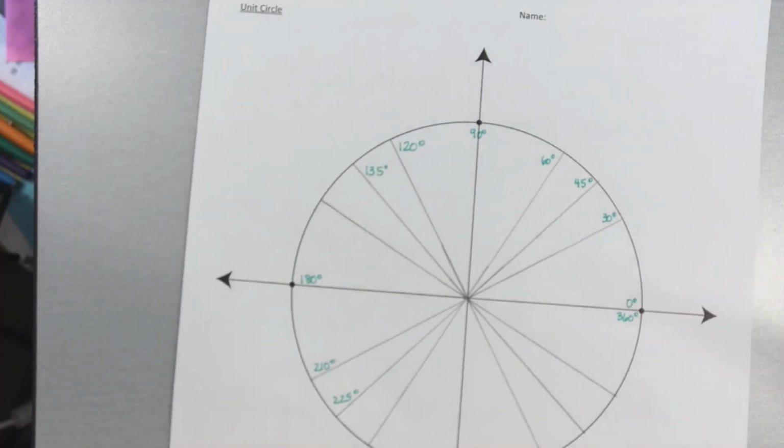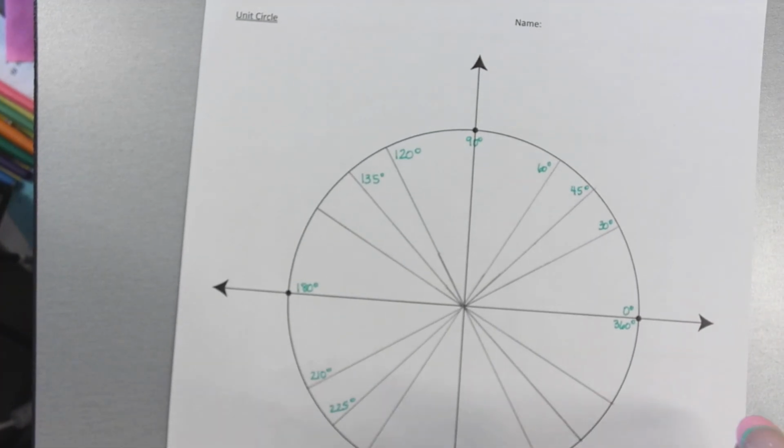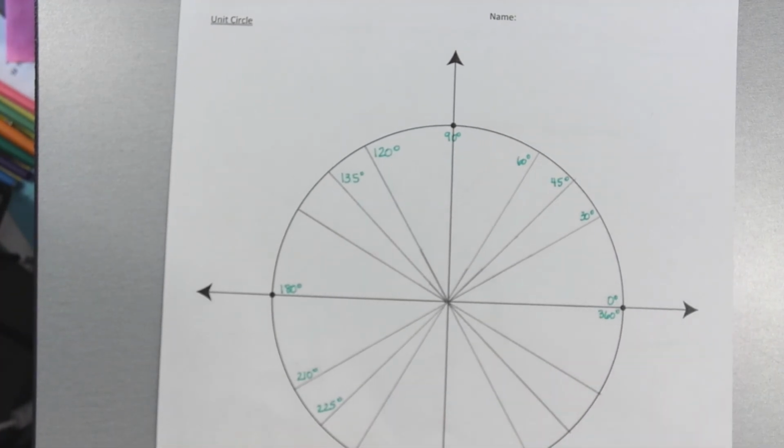Okay, and then again, finish the pattern. So I want you to have all of those angles in degrees written on your unit circle. Okay, so some of you are going to be a little faster at this, some of you are a little slower, that's okay.